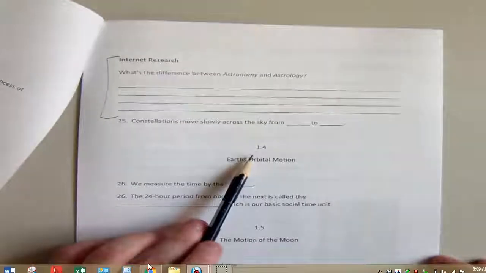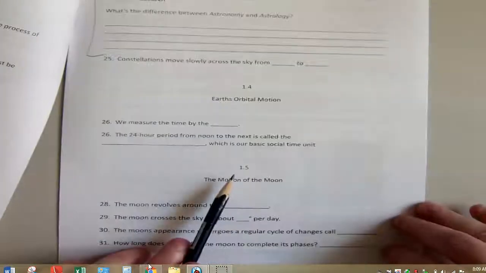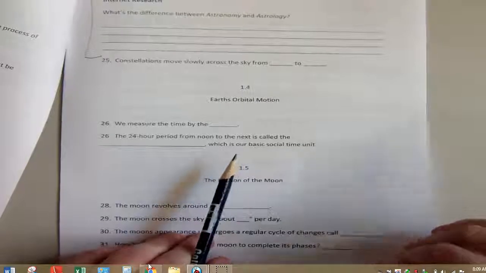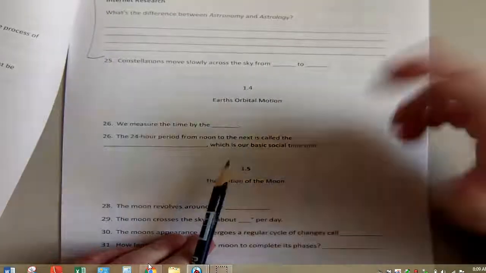So again, chapter 1, section 4, chapter 1, section 5. Some of these I started putting section titles. I need to do that more because it makes it a little less confusing for some people. And so on and so forth. So you have 1.6 and then that ends.